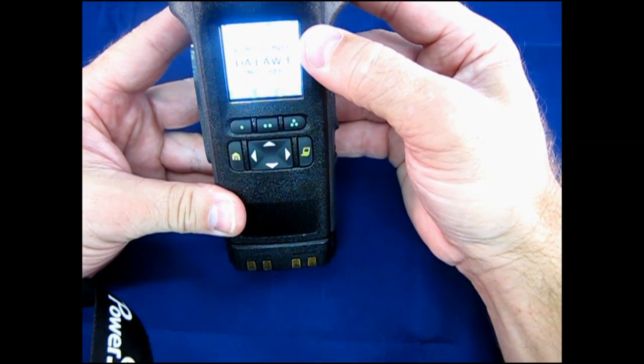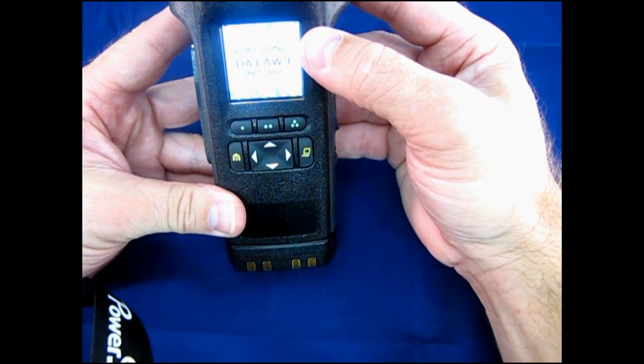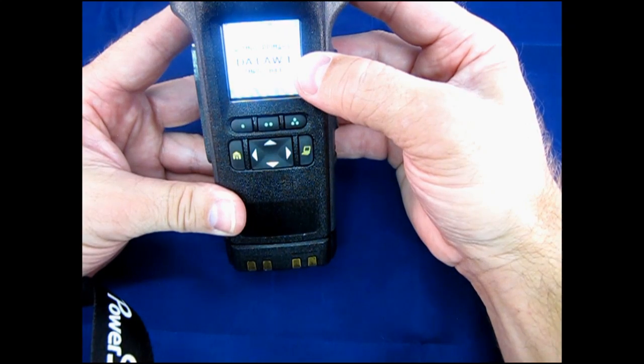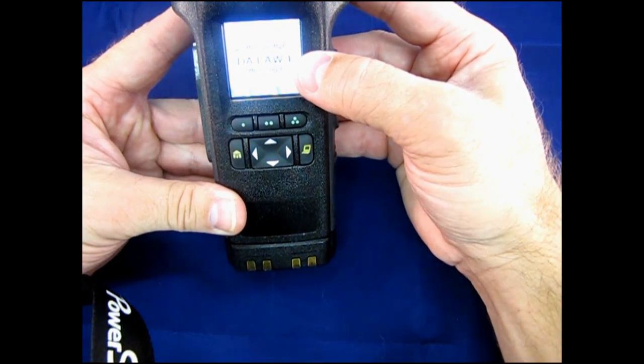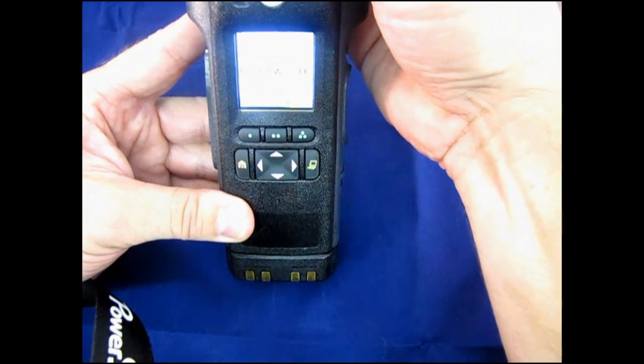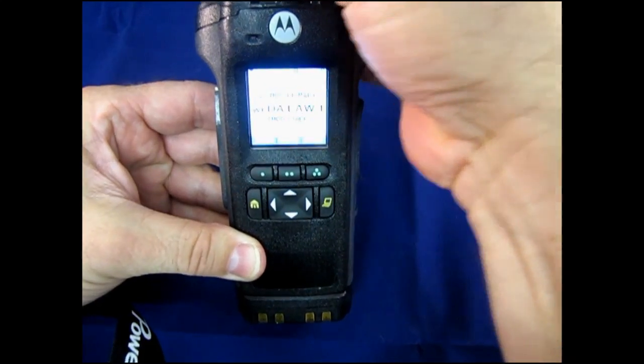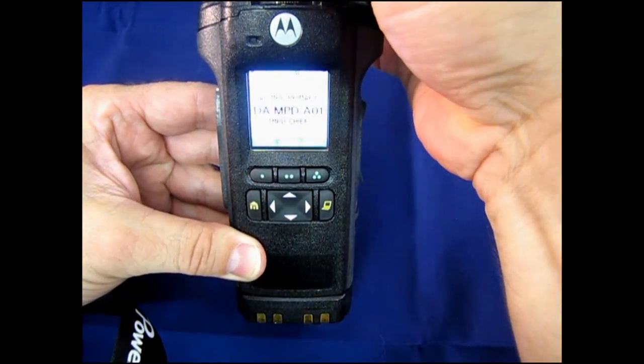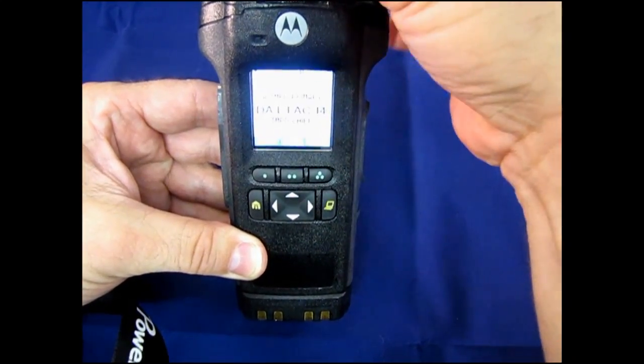Here we are in TMPD Primary Bank. DA Law 1 is a channel that we are on. And you change channels by using the selector on top to go through our channel talk group list.